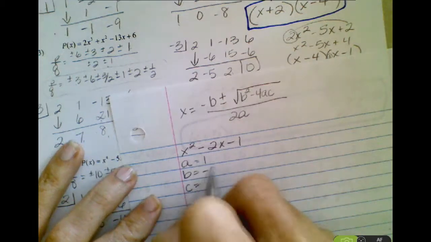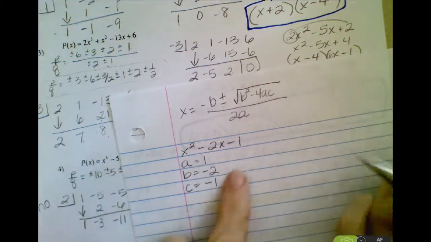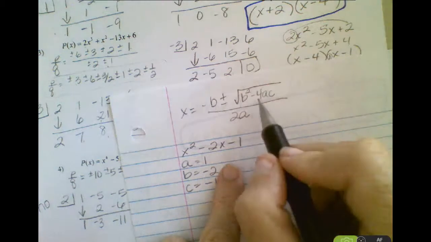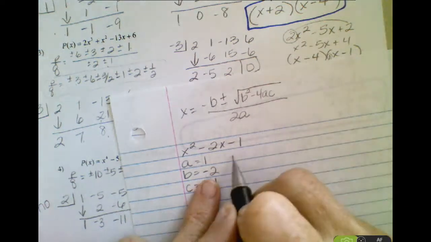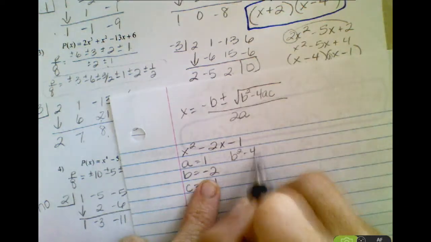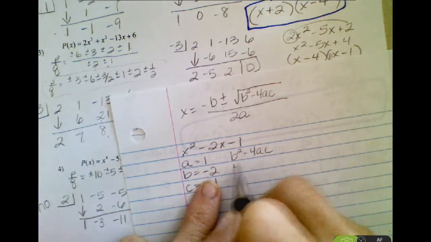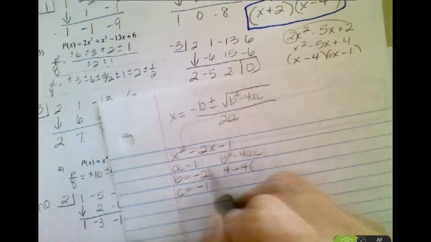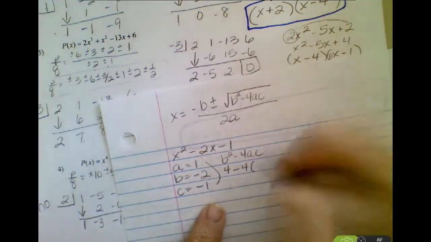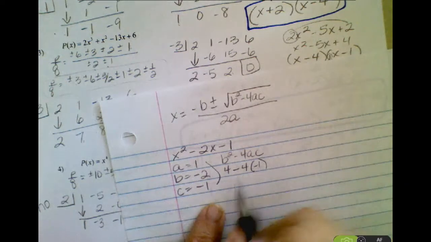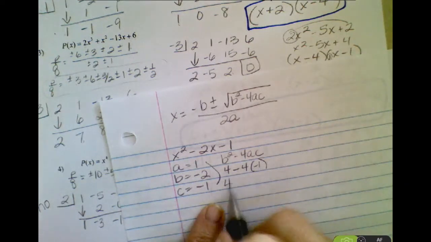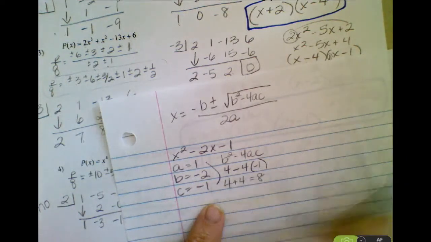A is 1, B is -2, C is -1. We're going to find the discriminant first, so our B value squared is -2 squared, which is 4, minus 4 times A times C, which is 1 times -1, or -1. So we've got 4 plus 4, which equals 8.